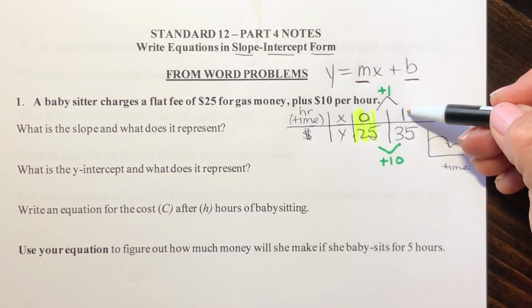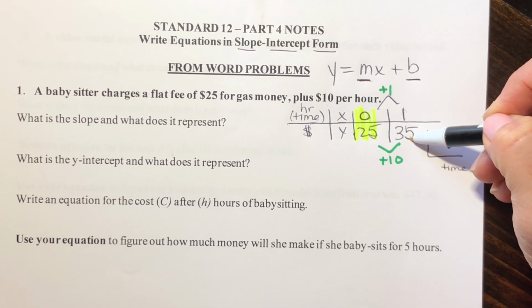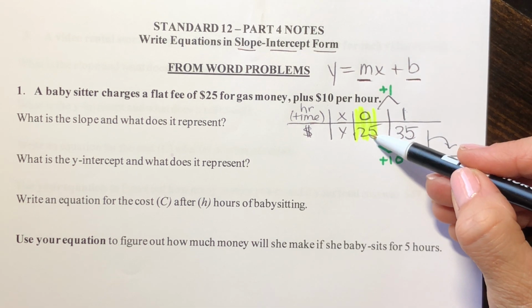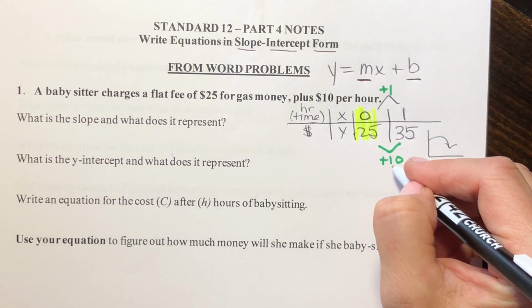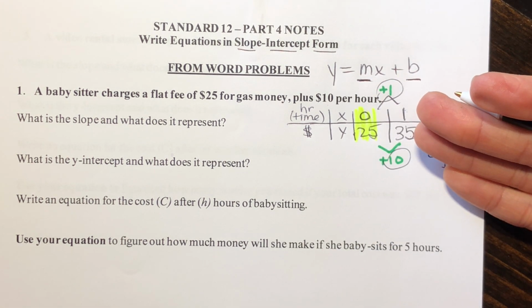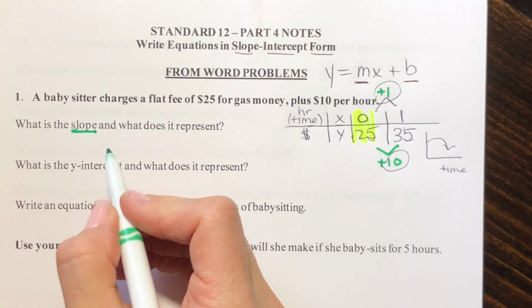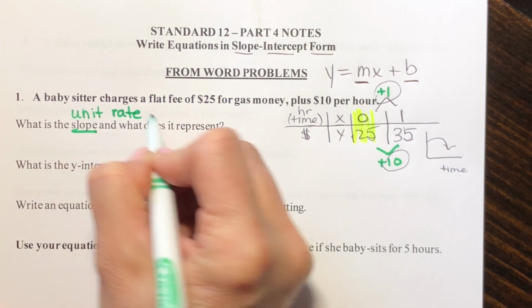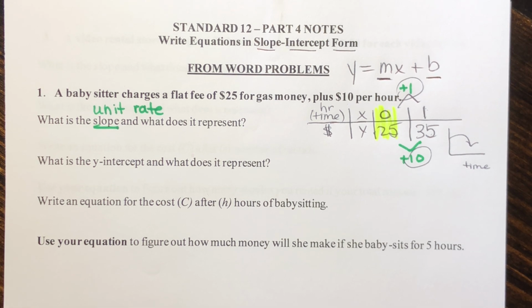Does this mean, looking at 1 comma 35, that I'm making $35 an hour? No, I wish, right? Of this 35, 25 of it was just the gas money. I've only worked 1 hour. So here's my 10 over 1. You guys, I have my m and my b. It's right there, okay? So if I say, what's the slope? Remember, slope, and I want you to write this, is another word for unit rate. And unit rate means how much for 1. How much am I earning for 1 hour?